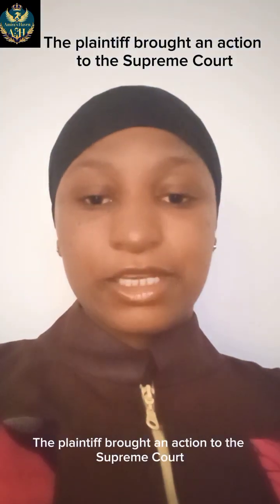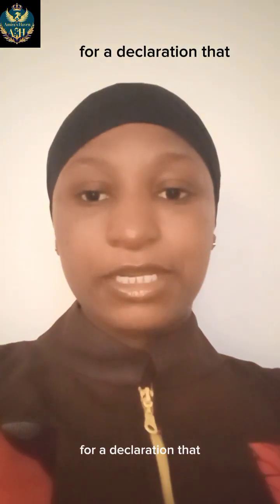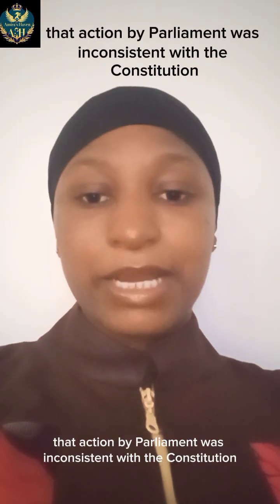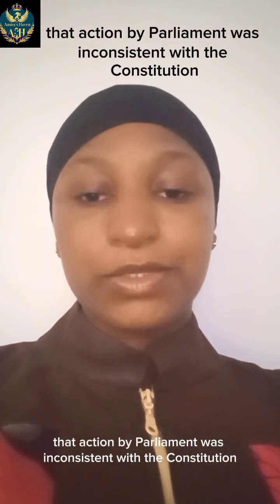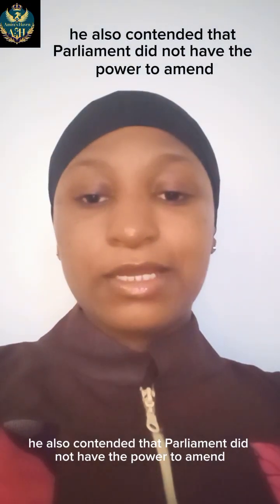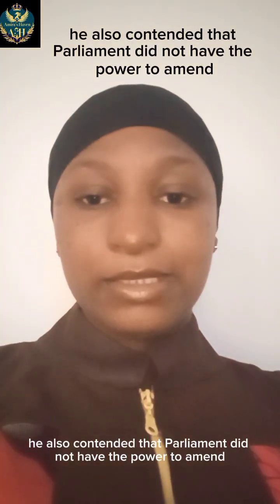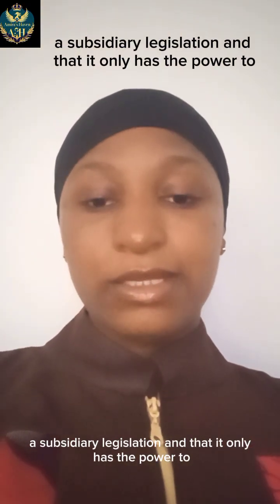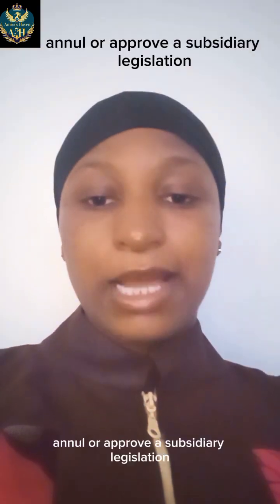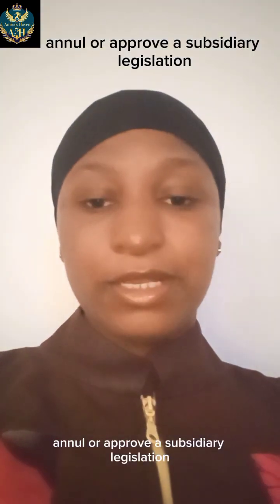The plaintiff brought an action to the Supreme Court for a declaration that the action by Parliament was inconsistent with the Constitution. He also contended that Parliament did not have the power to amend a subsidiary legislation and that it only has the power to annul or approve a subsidiary legislation.